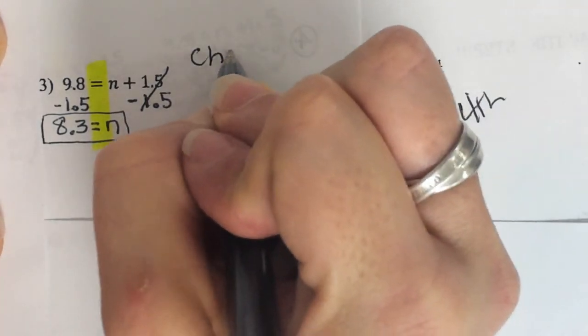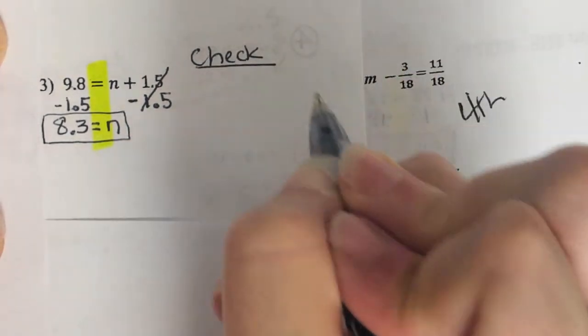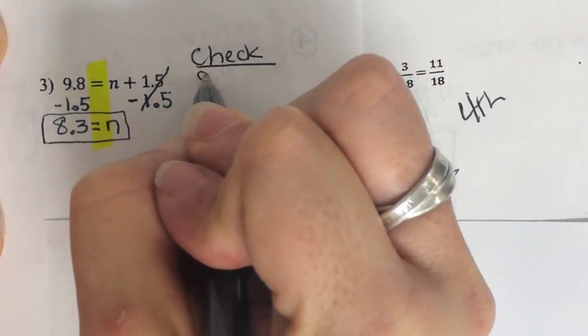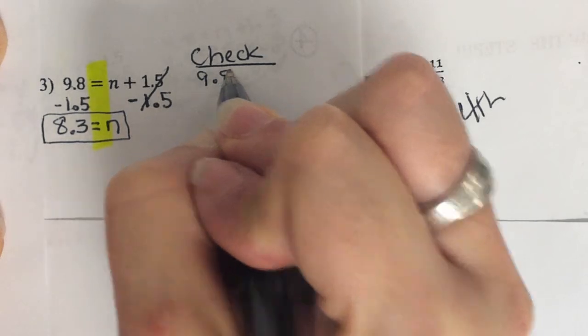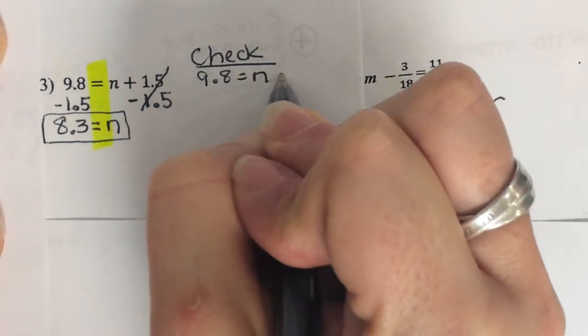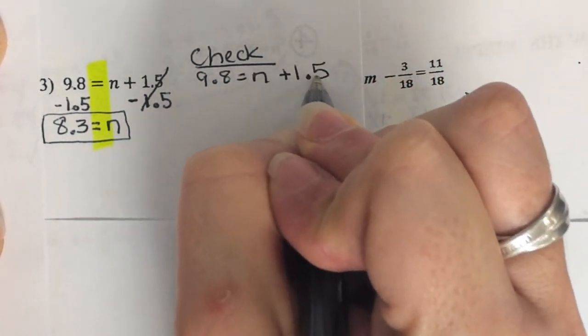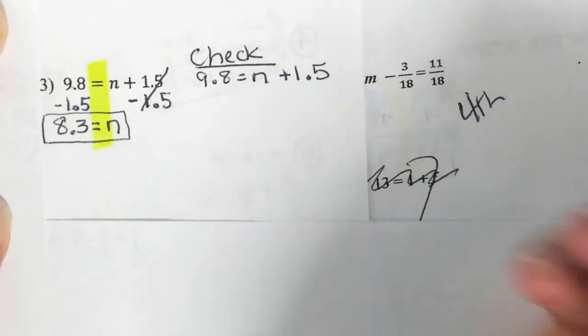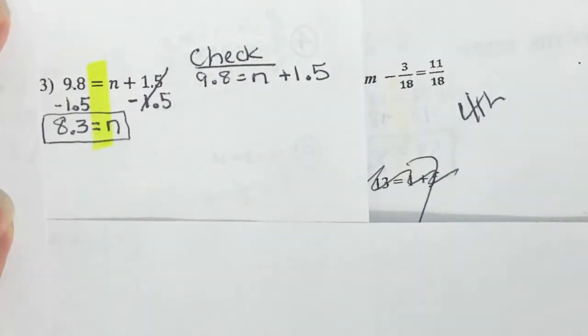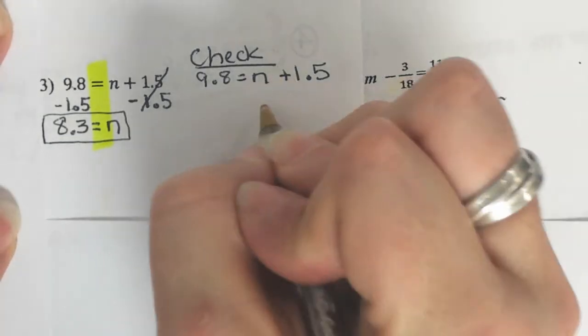Okay, I'm going to check it. Copy the problem. Okay, I'm going to fill in my N. It's 8.3.